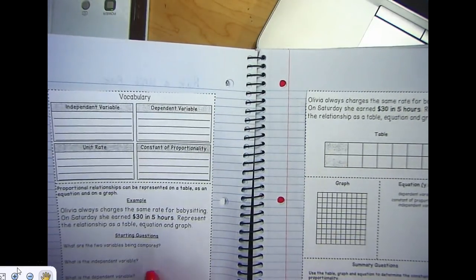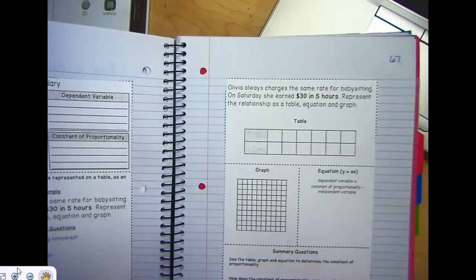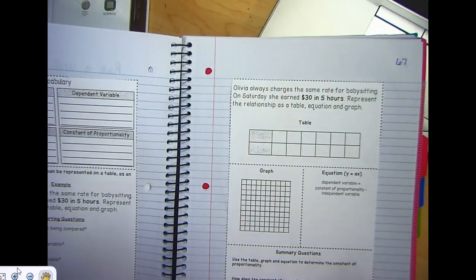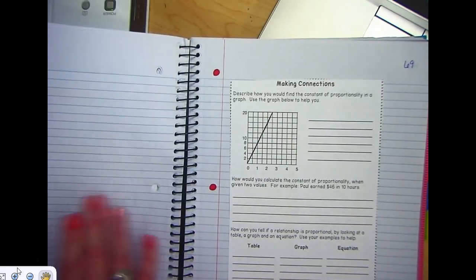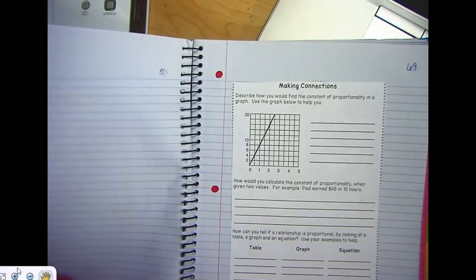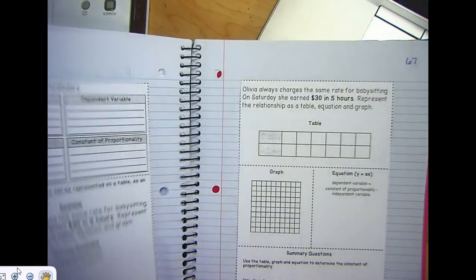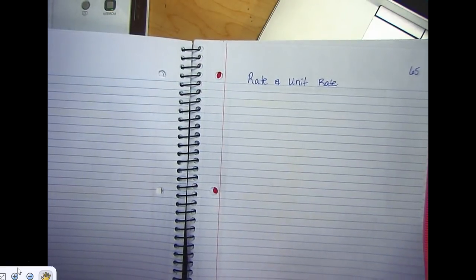66 is going to be this vocabulary page. 67 is this Olivia page. You'll turn the page, blank, making connections on 69. So let's look at that again. Rate and unit rate on 65.